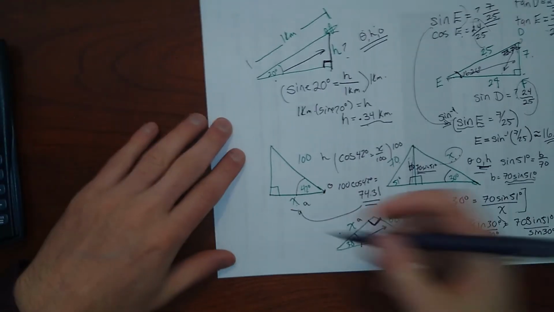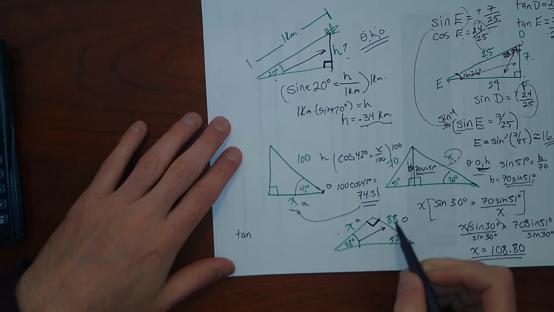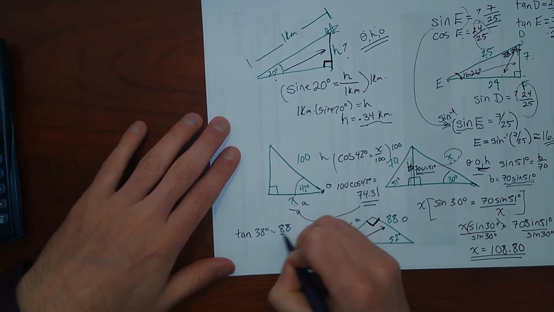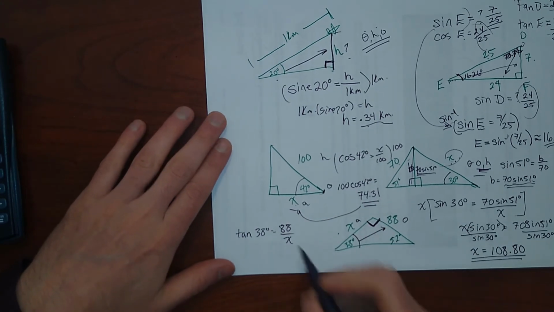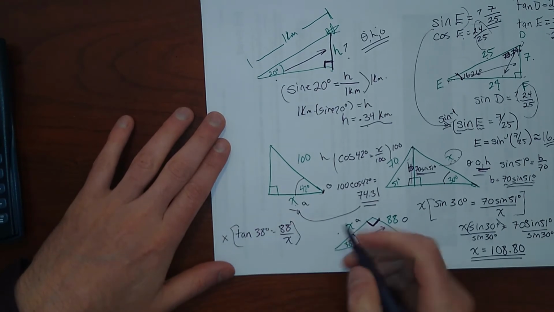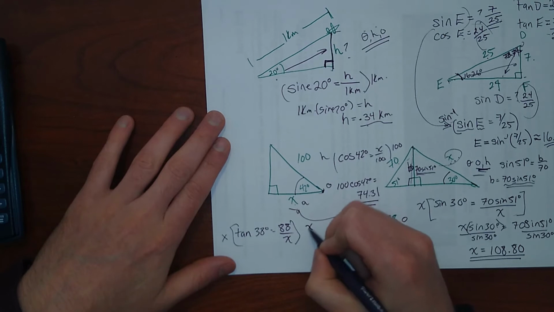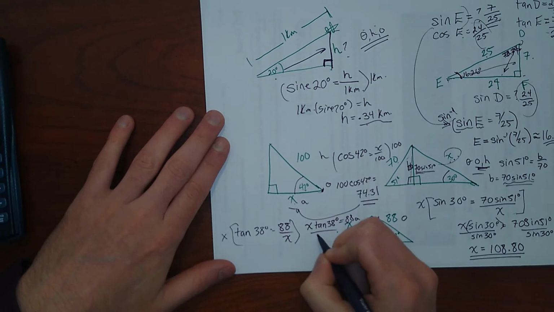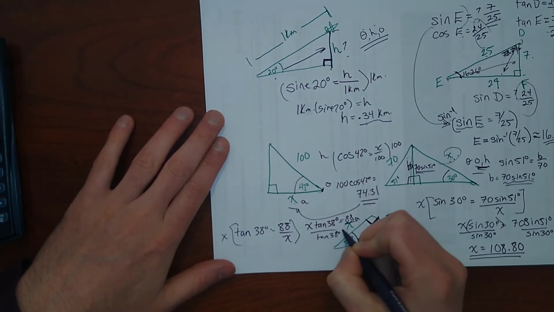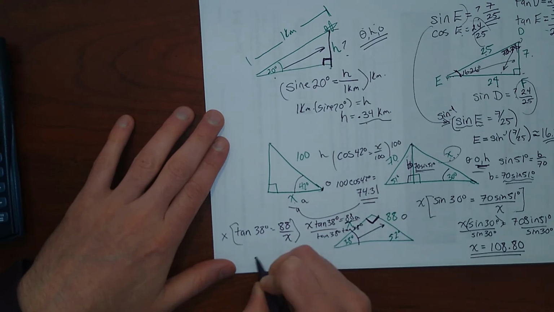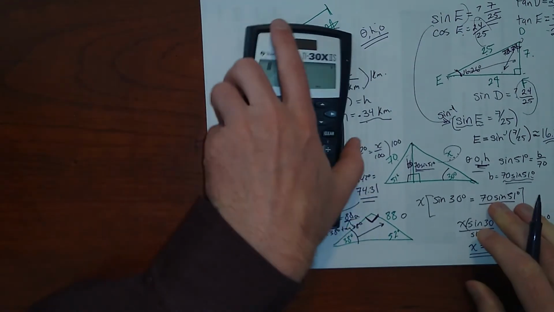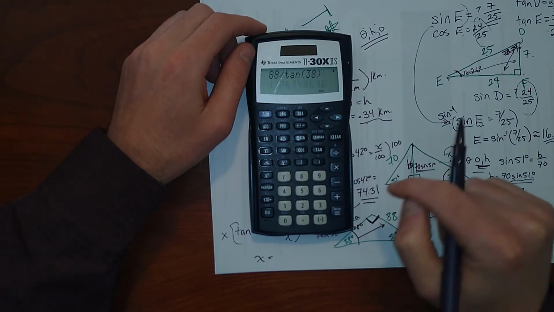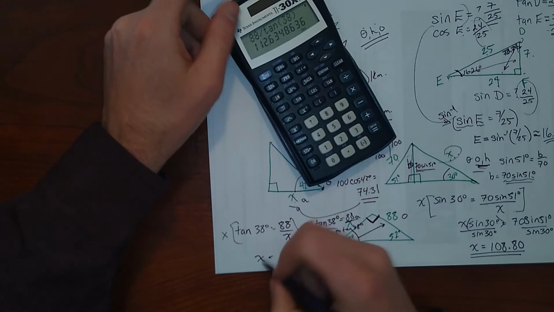So I will write tangent of 38 is 88 over x, O over A. Okay, and then again, now I'm just in the stage of algebraically simplifying this and solving. Tangent 38 equals 88 over x. Divide by the tangent of 38 on both sides. And so x here is going to be 112.63.